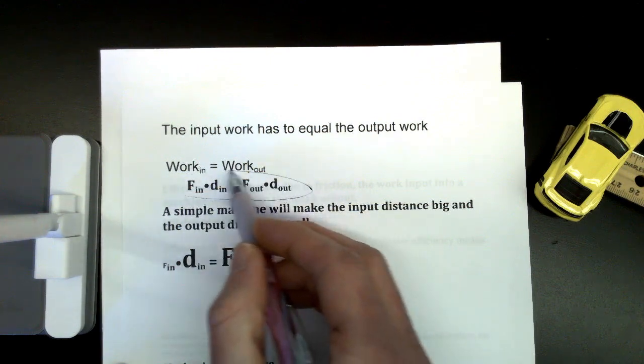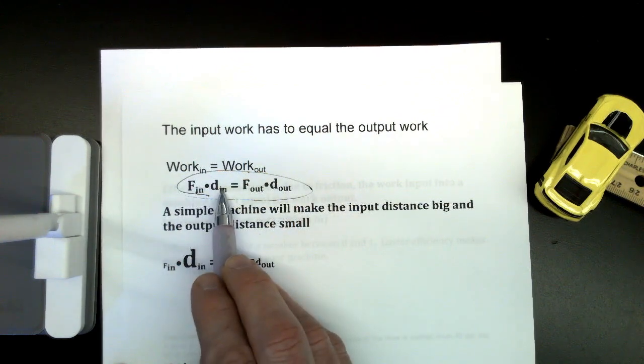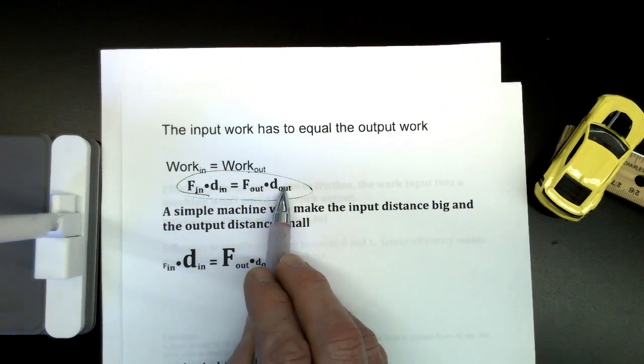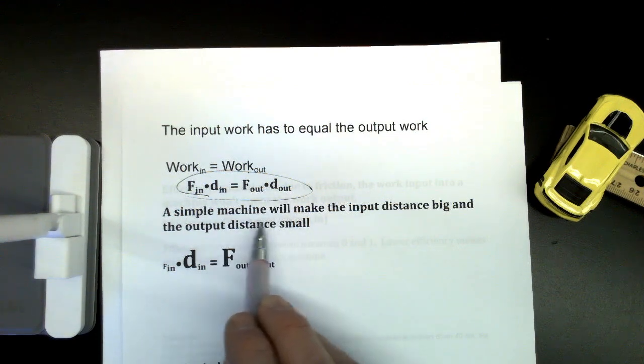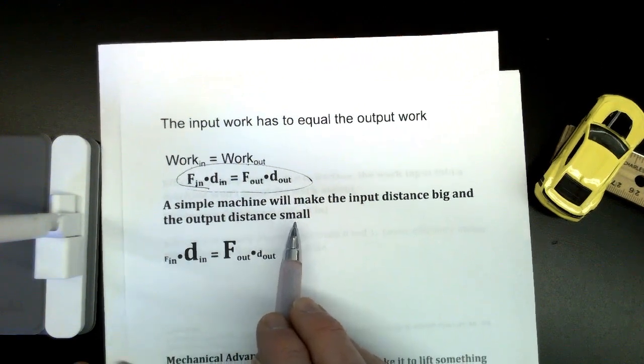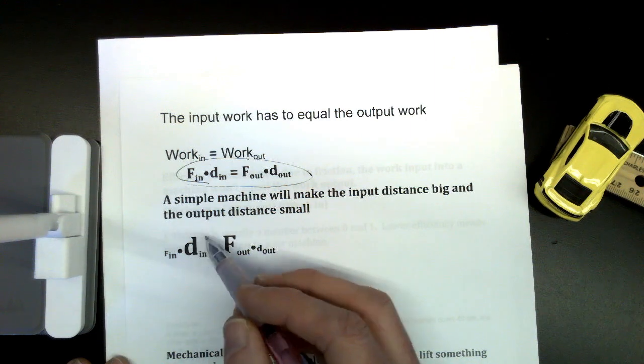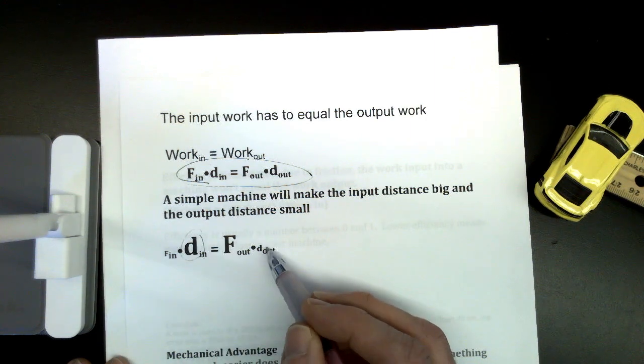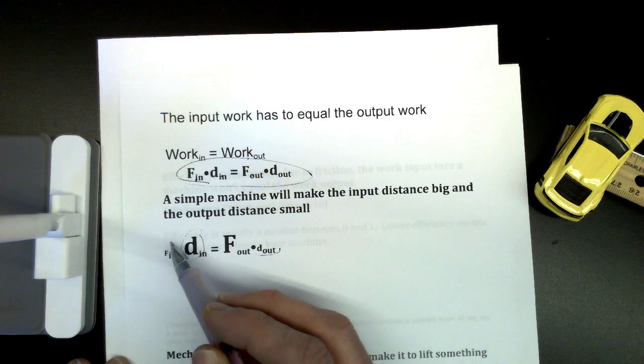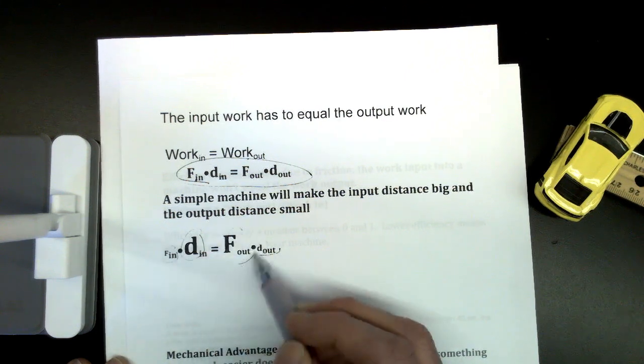This is our Fin times Din equals Fout times Dout equation. So force in times distance in equals force out times distance out. This one right here we talked about in class. A simple machine makes the input distance big and the output distance small. So if you have a big input distance and a small output distance, you can have a small input force and a big output force.